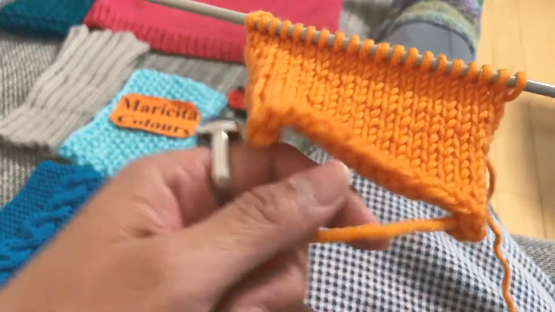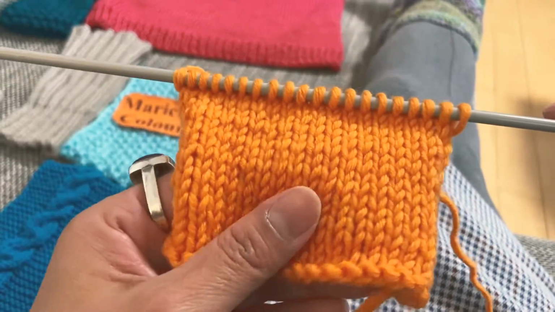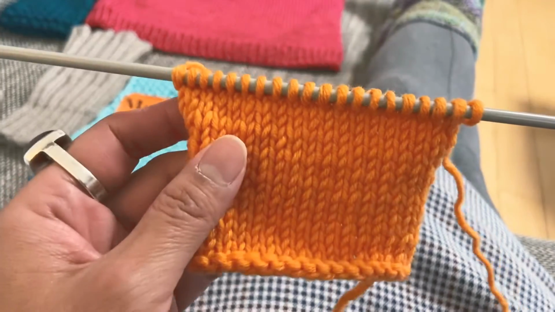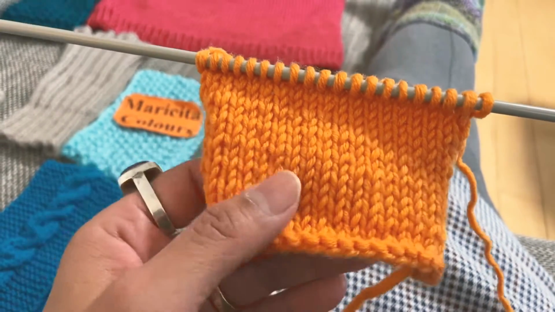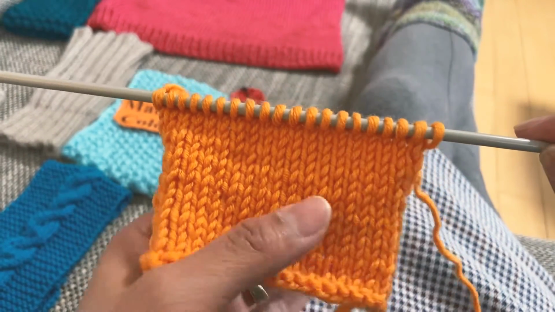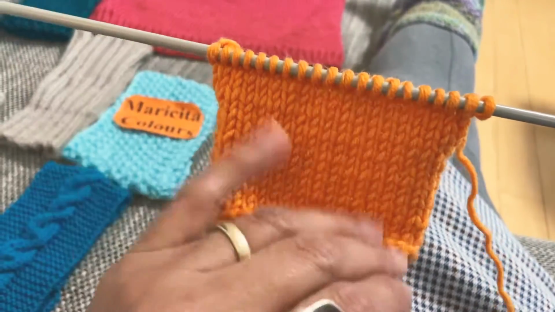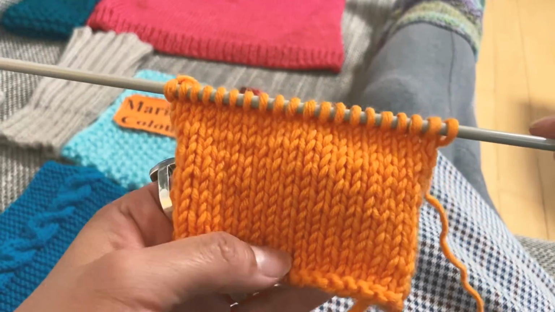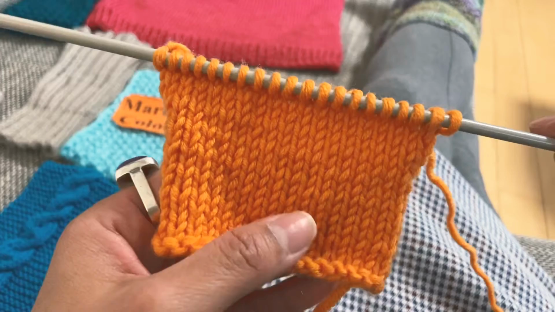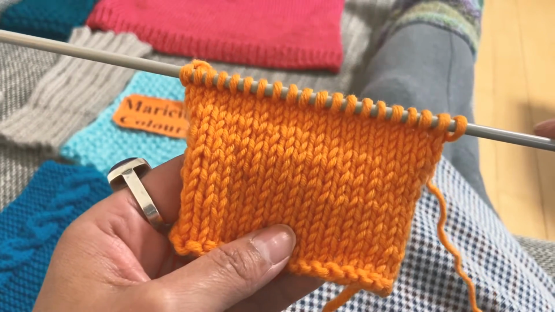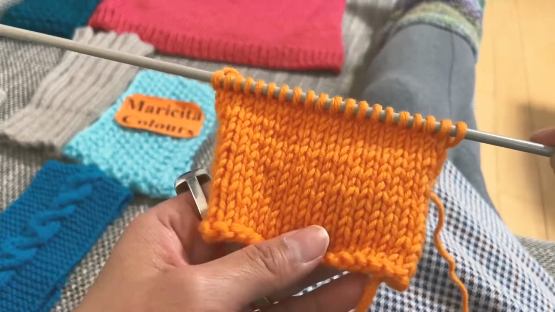Today, I will make the first lesson in knitting. We will learn to cast on. So, for all my crocheters that don't know how to knit, today you can learn with me, step by step.